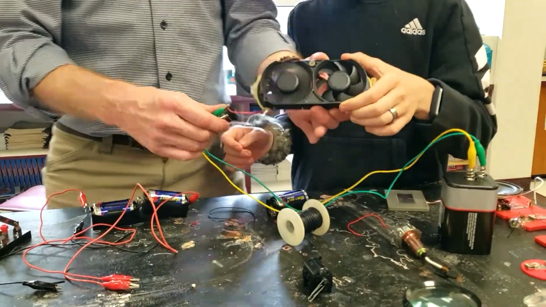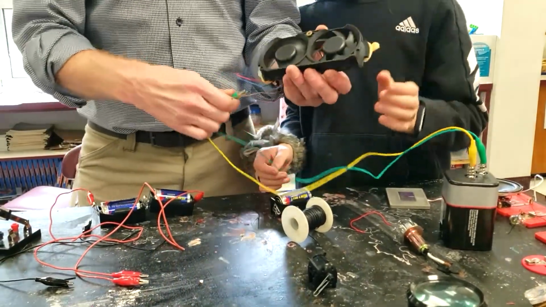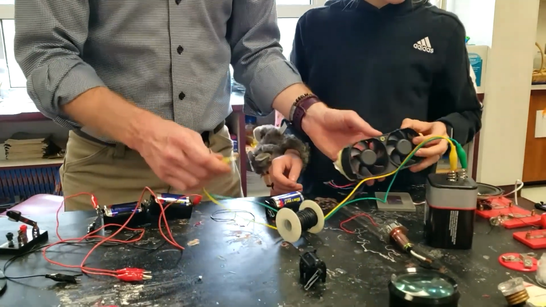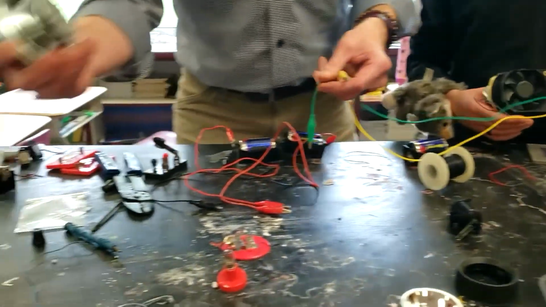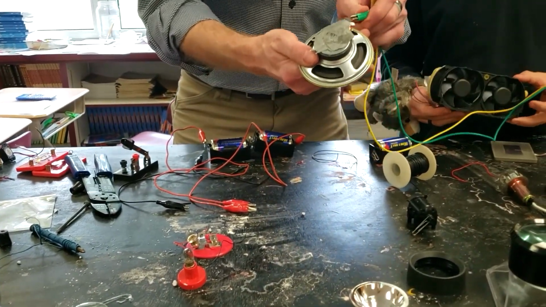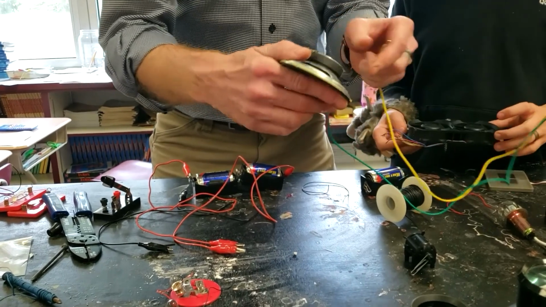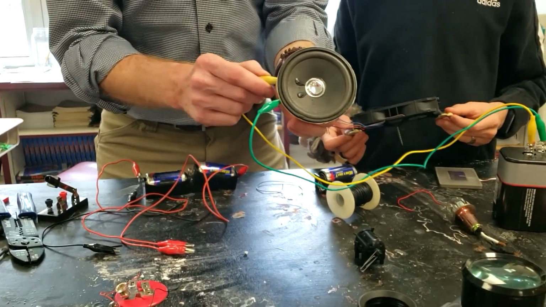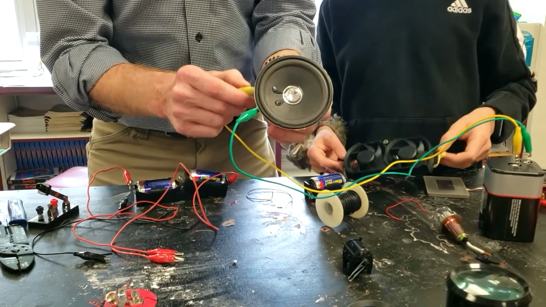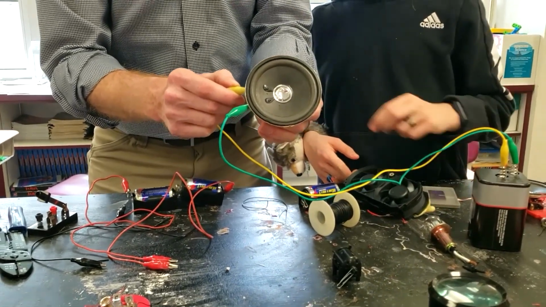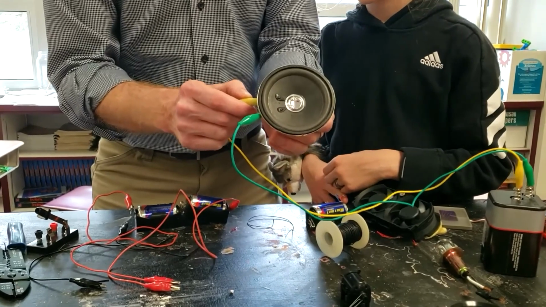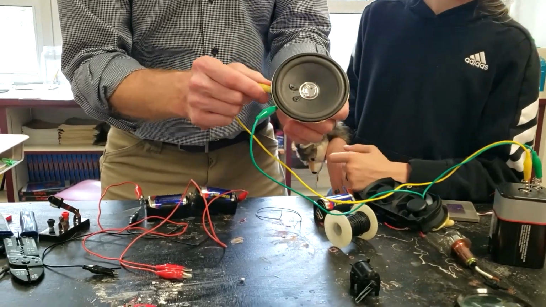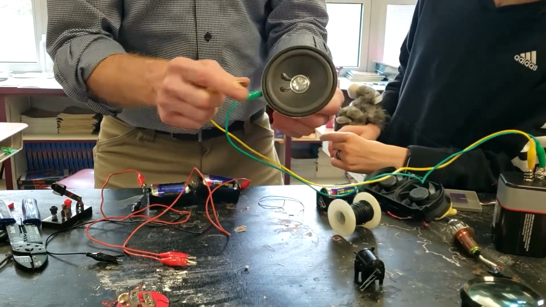Now you can change it to something else. Let's change it to something else real quick. Here's a speaker. Real quick, we're going to hook it up to the back. Would that make noise? It would, nothing major, but you can see. Now we have chemical energy to electrical energy to some energy in motion, but also sound energy.